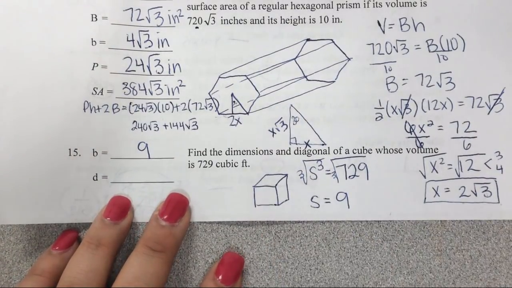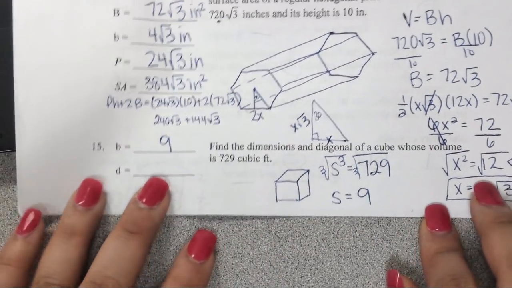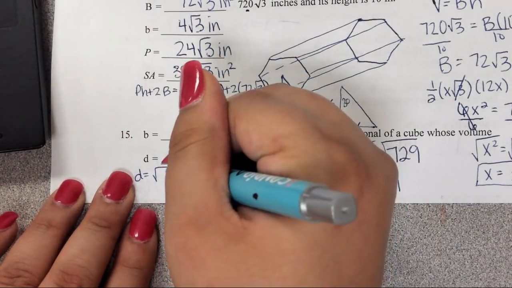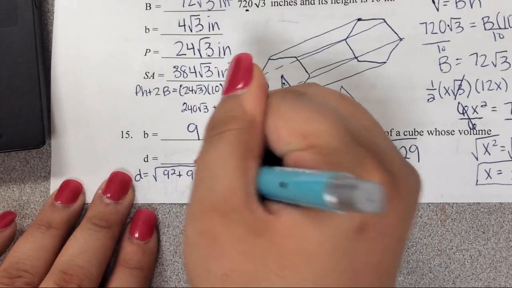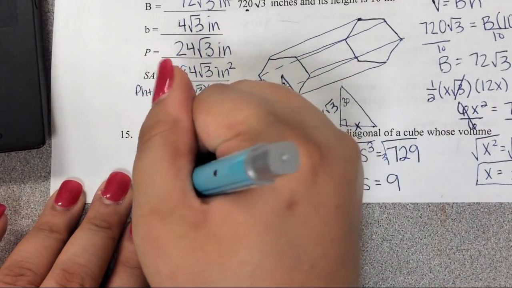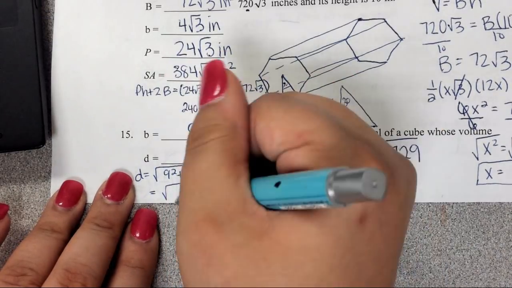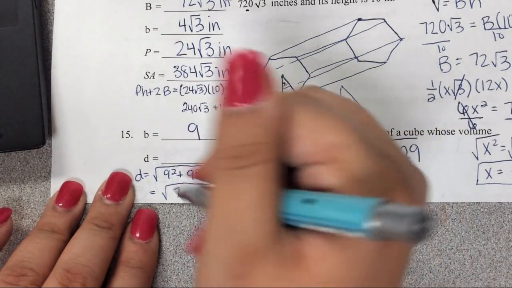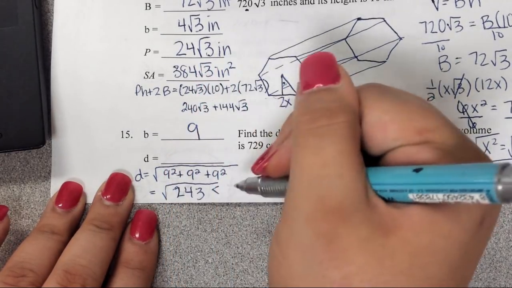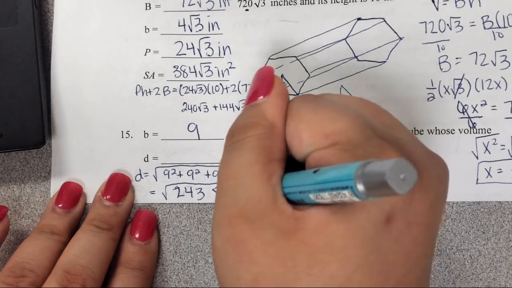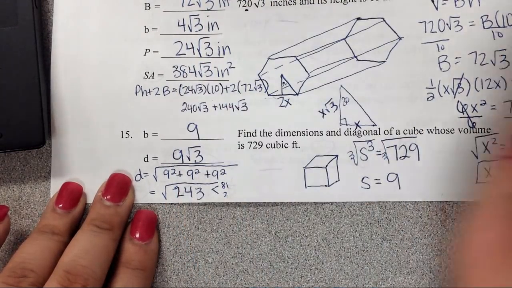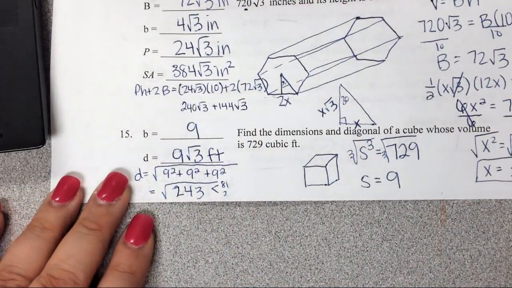How would I find the diagonal of this cube? Remember, the diagonal is the square root of length squared plus width squared plus height squared. Sorry. That ends up giving you 243. And I think 243 ends up being like 81 times 3, which is, oh man, my pen. 9 square roots of 3 feet.